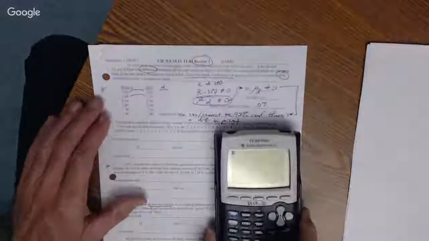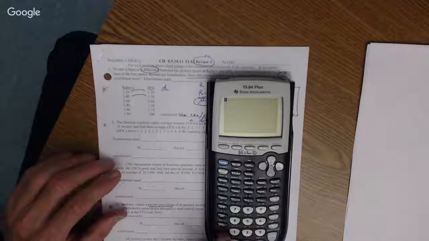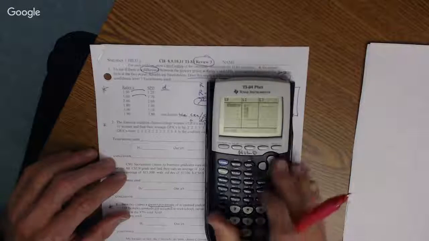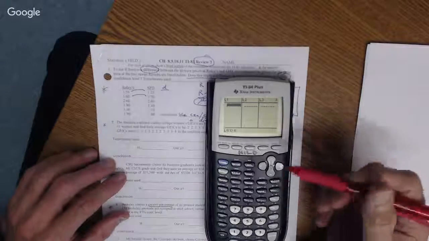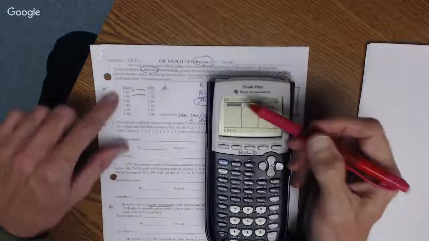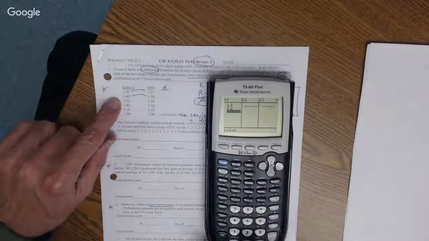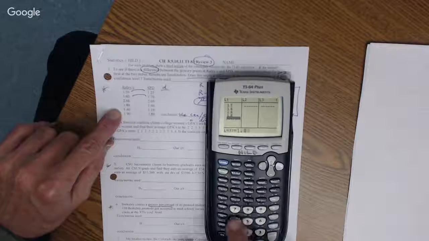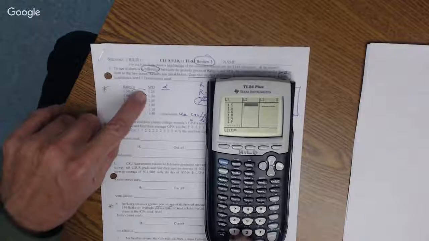Okay, now what we're going to do here is we're going to put the data into the calculator, which is nice. We don't have to do this by hand. So I'm going to go to stat edit, and in L1 and L2 I'll put the data. So let me clear out L1 and L2, put the cursor at the top and push the clear and the enter key to clear the data out of a column. So I'm going to put in Raley's prices in L1, and then I'll put SPD prices in L2.